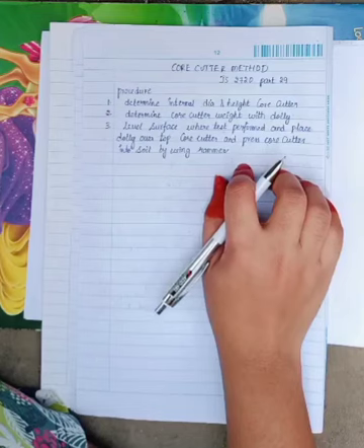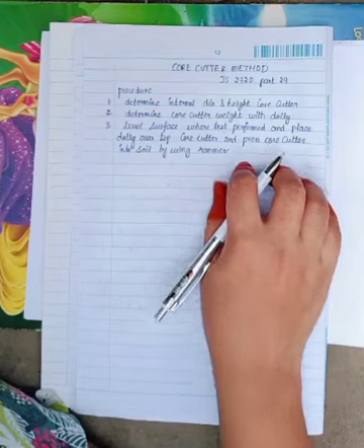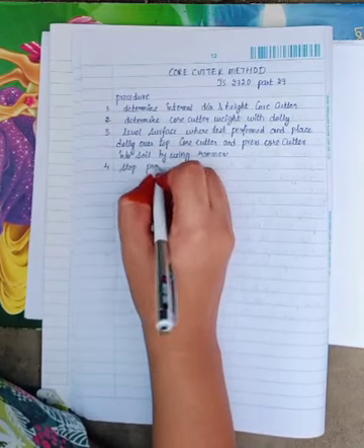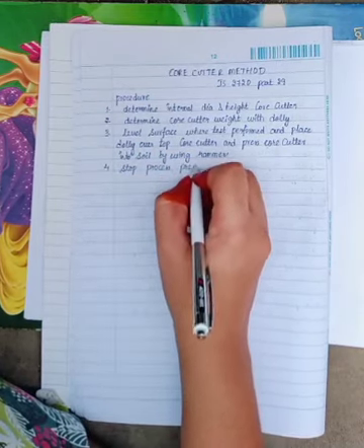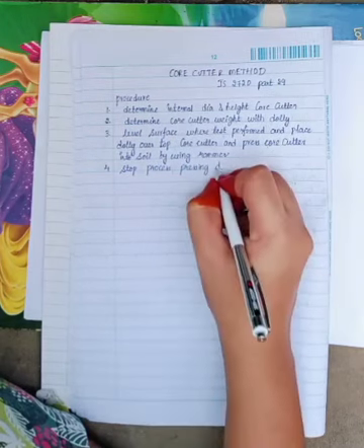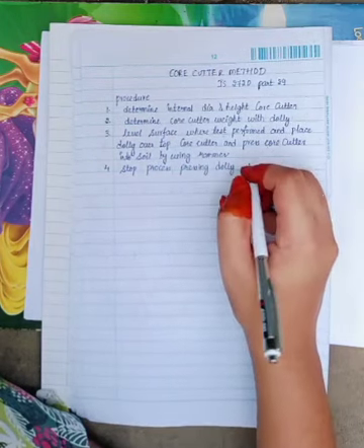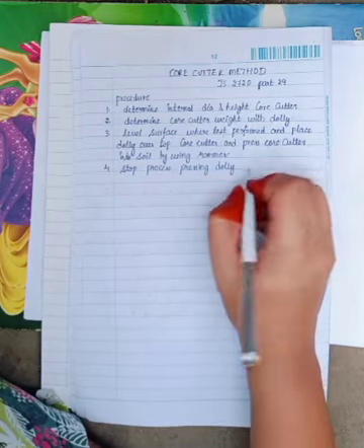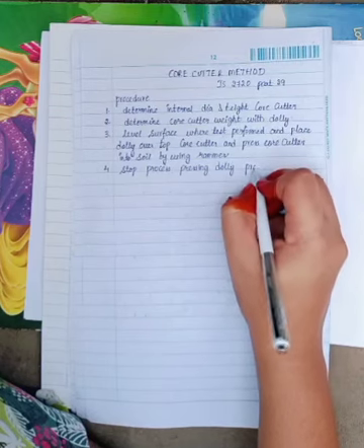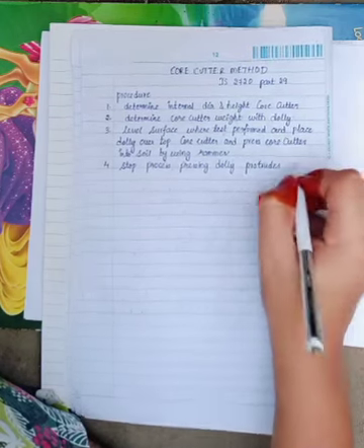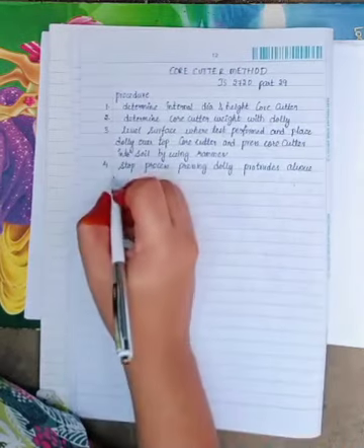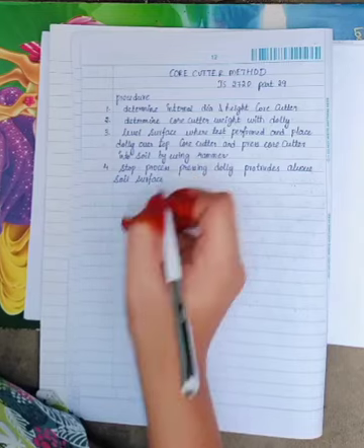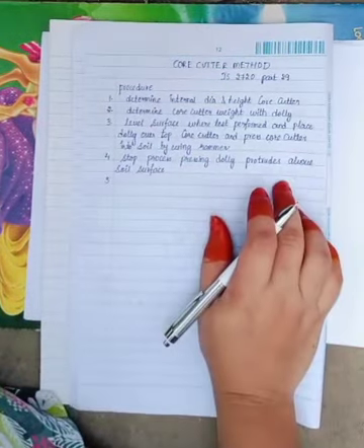We have to stop the process of pressing when the dolly protrudes above the soil surface. Whenever the dolly is coming above the top of the soil surface, then we have to stop pressing the dolly into the soil.